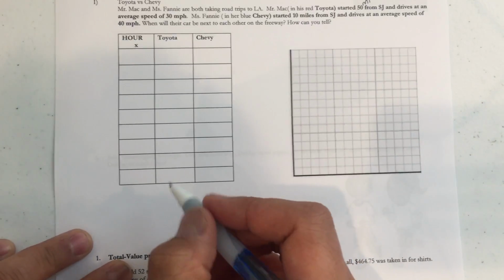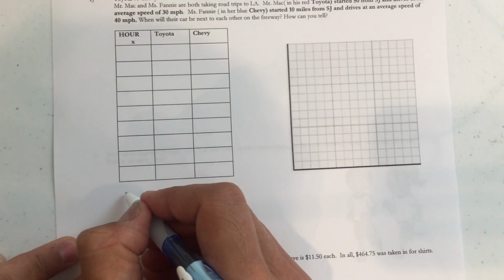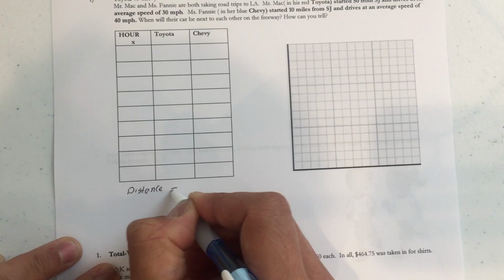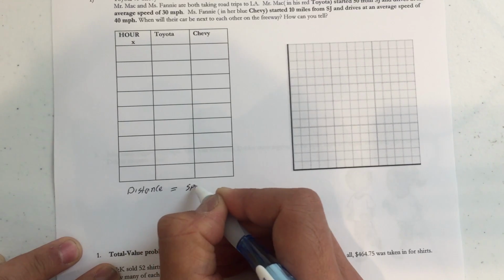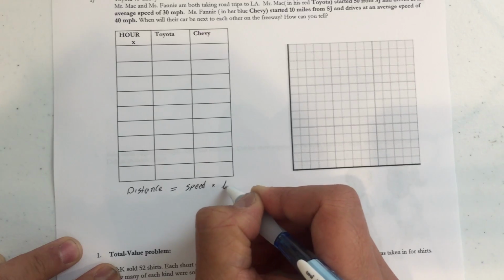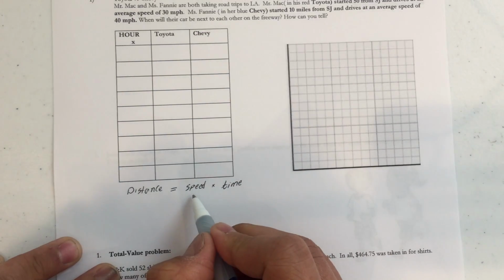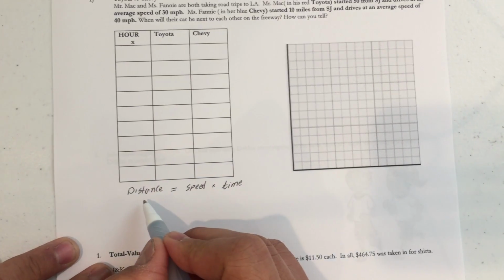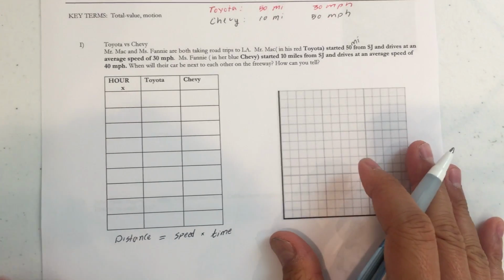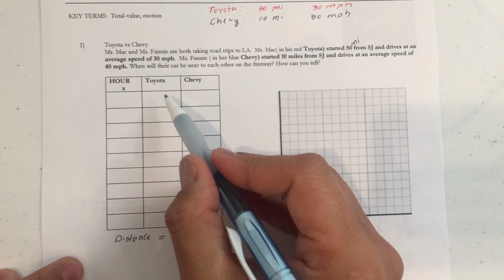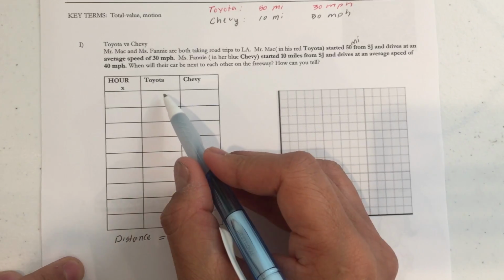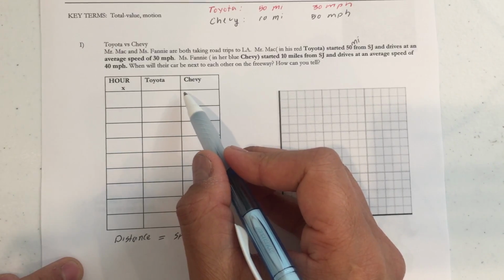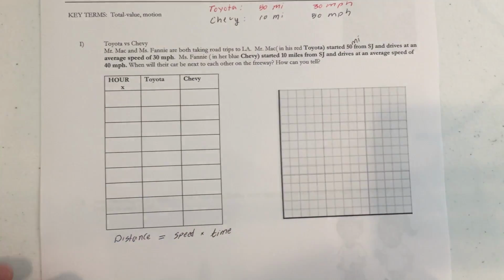First of all, we know that distance can be found by taking the speed times the time. So if you travel 30 miles an hour and you travel for 2 hours, multiply them together and you get a distance of 60 miles. So we're going to investigate the distance of these two cars, and if their distances are the same, then we know that they're side by side.